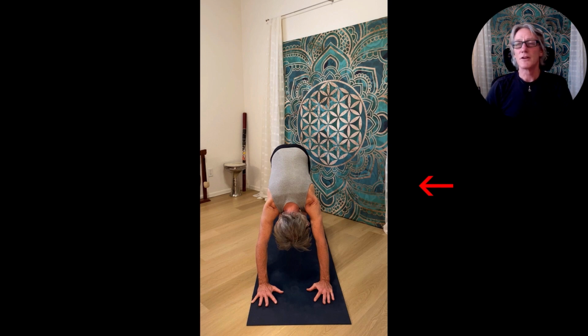To cue that, I say, as you press your hands gently into the mat, then subtly turn the insides of your elbows upwards towards the ceiling and feel your shoulder blades hug against your ribs and your shoulders widen. Another cue, not related to the shoulders but to the neutral spine, is to engage your core and lift your navel towards your spine.